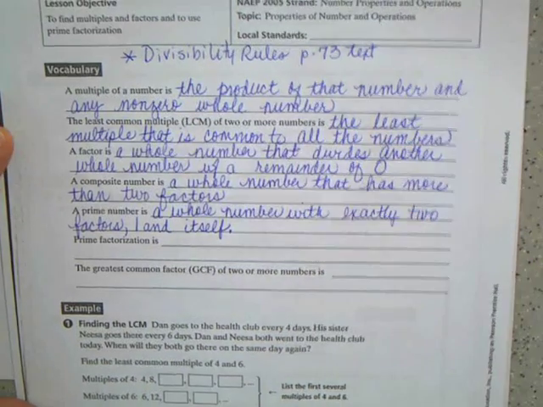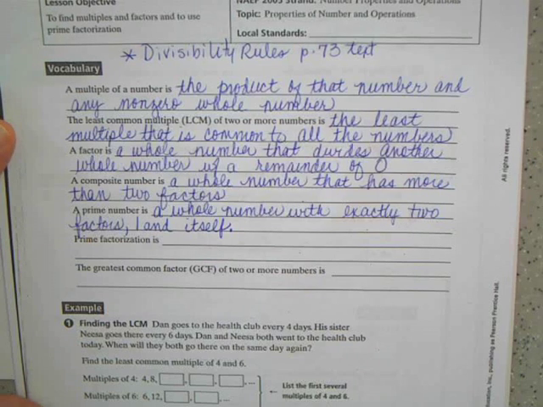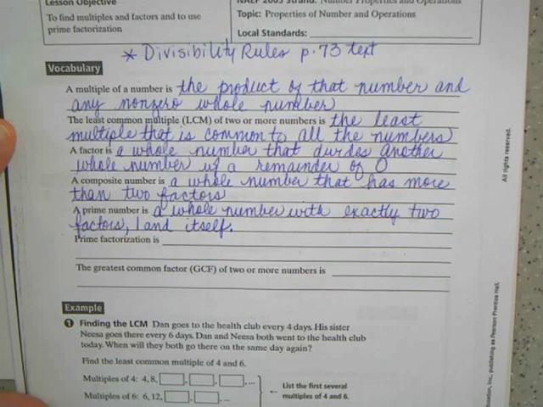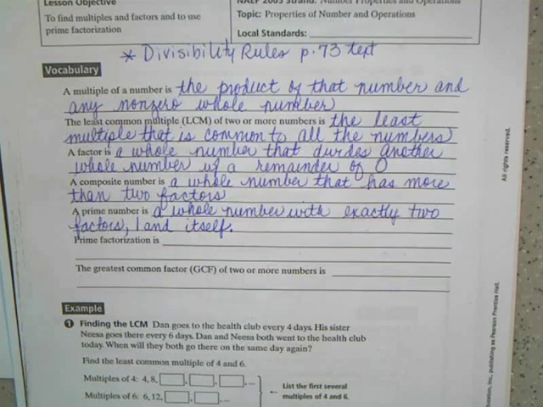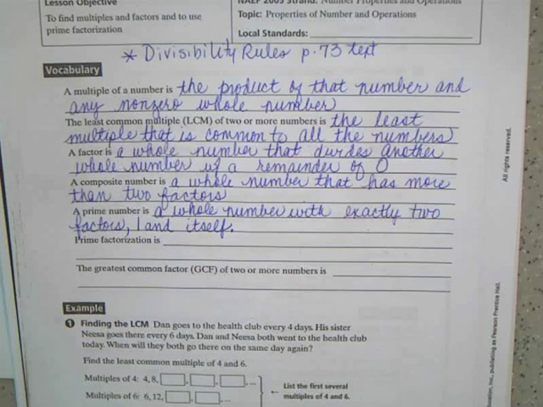Okay, you might want to jot down a note to yourself that the number 1 is neither prime nor composite. It only has one factor, so it doesn't fit either of the two definitions. So you might want to jot that down on the side somewhere to yourself as an extra note.